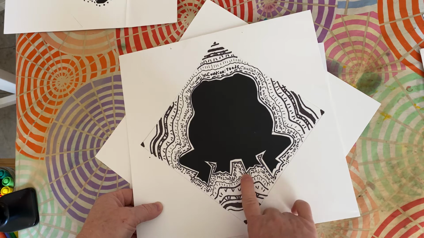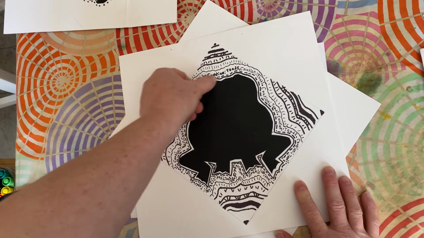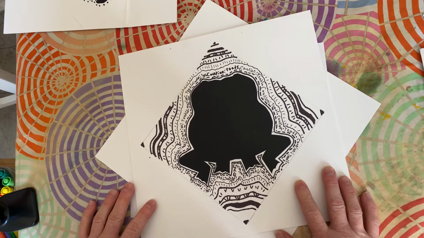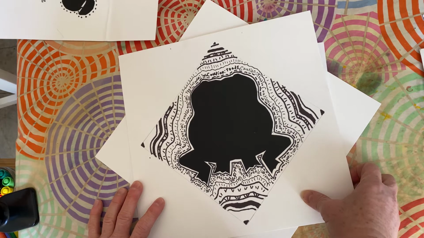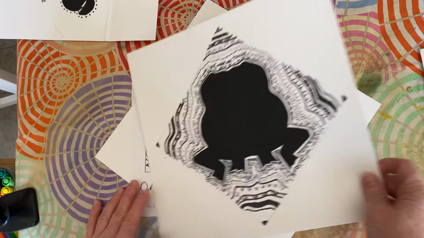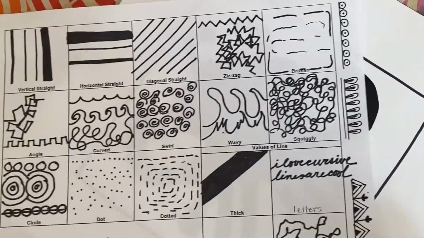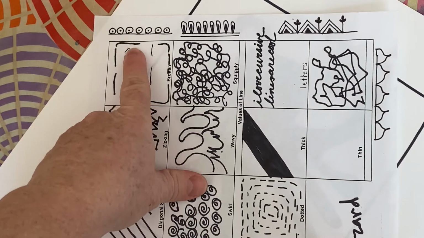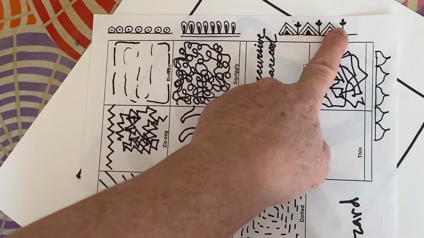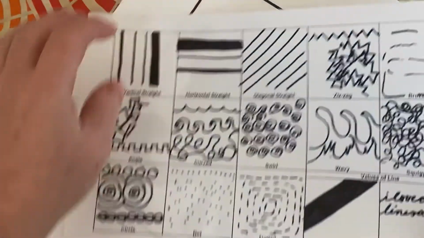But you will notice on Winter's and on mine that the very first line you do needs to be close to the black shape, but not so close that it's touching, because if it's touching, it will start looking like you're adding to the creature, and you don't want that exactly, okay? I want to show you too that on my line dictionary, I played around with some different combinations of lines, because I might want to try some of that. You can try that too. The sky is the limit on this one.